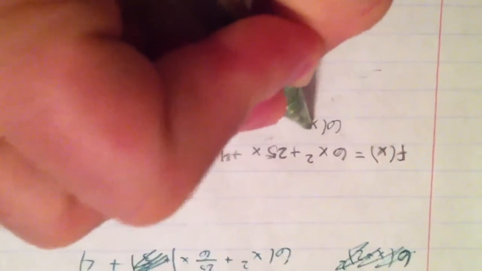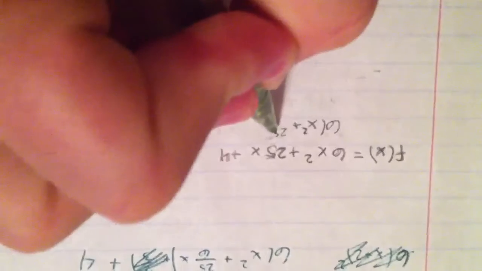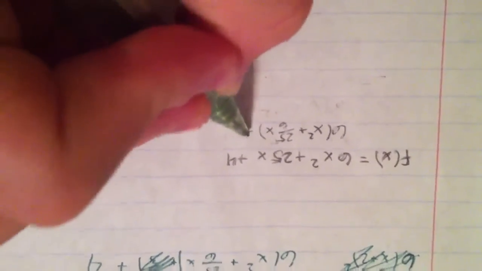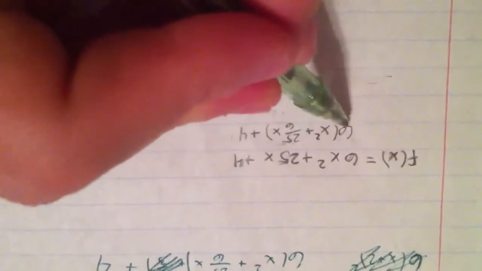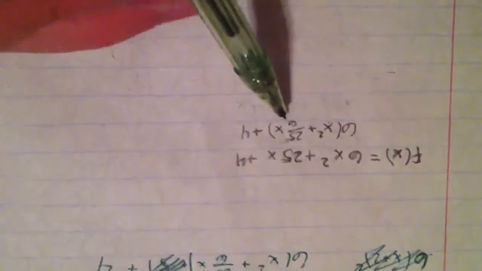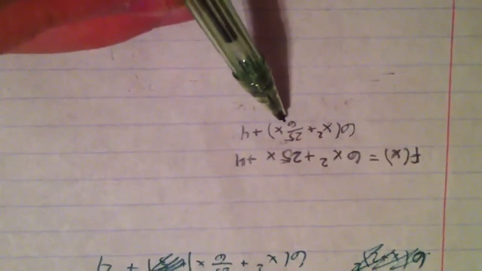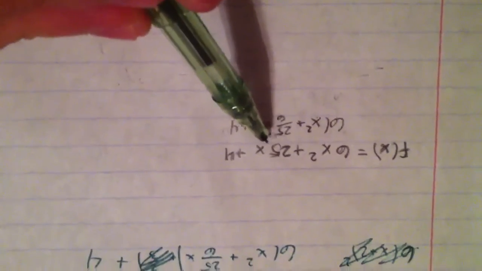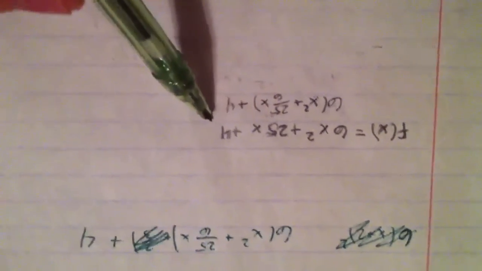Alright, so this is the problem that you started out with. The first thing I did was pull out the 6 by distribution, so plus 25 over 6 x plus 4. The reason you can do that is you have 6 times x squared, which gives you 6x squared. And then you have 6 times 25 over 6x. The 6 and this 6 will cancel here, which will leave you 25x. And then you keep that 4.